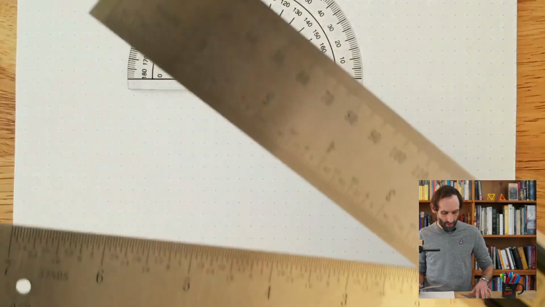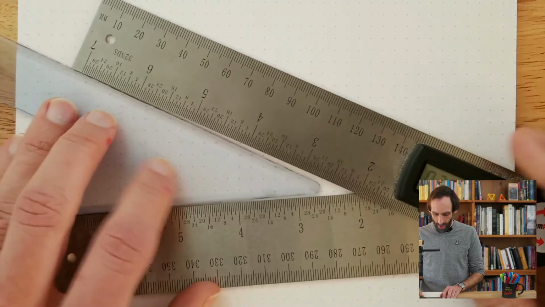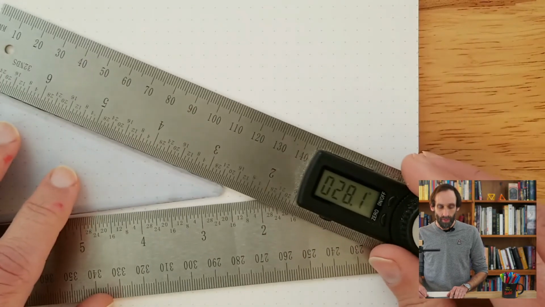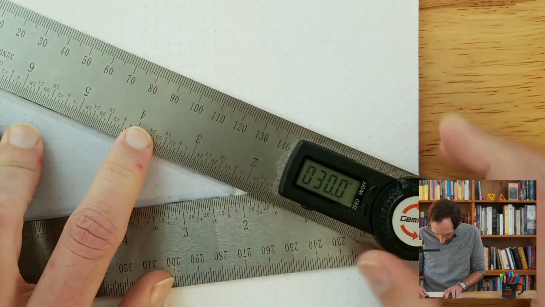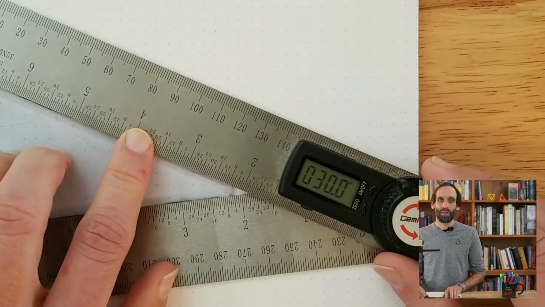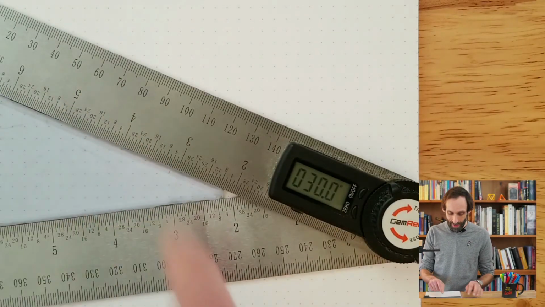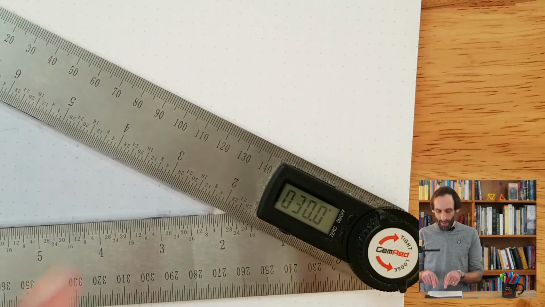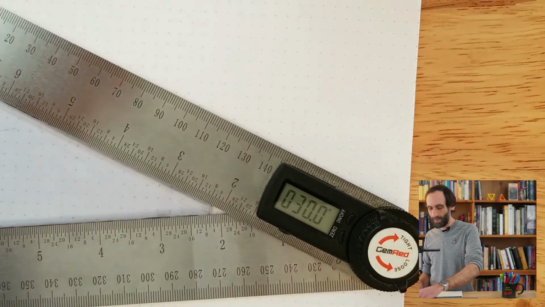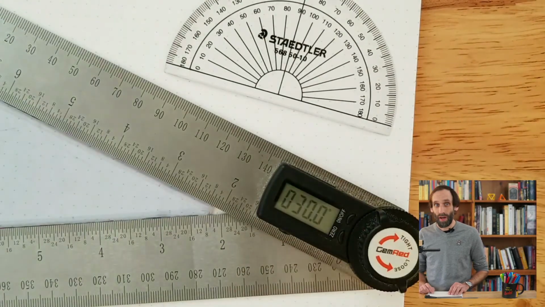So for example, I've got my triangle here, and I could just measure the angle of this triangle, and let's see what it is. Oh, well, what do you know? It's 30 degrees, which is good because this angle on the triangle is supposed to be the 30-degree angle. And sure enough, we have 30 degrees right on the dot. So that's another device we can use for measuring angles. These two right here, two different types of protractors.